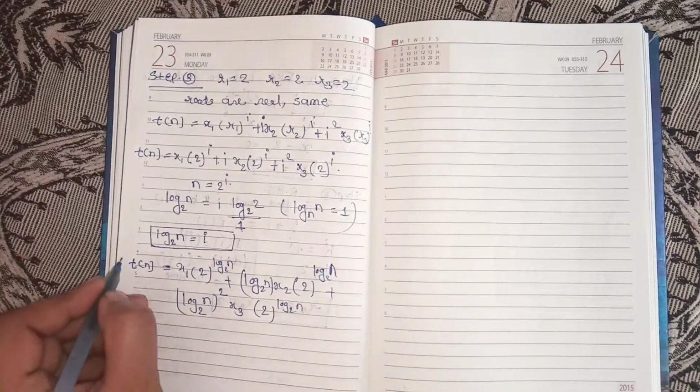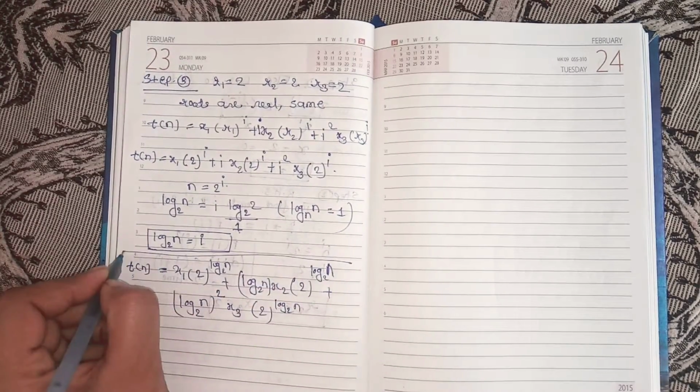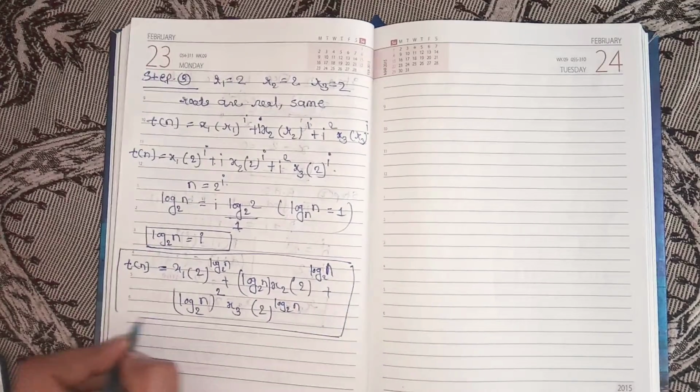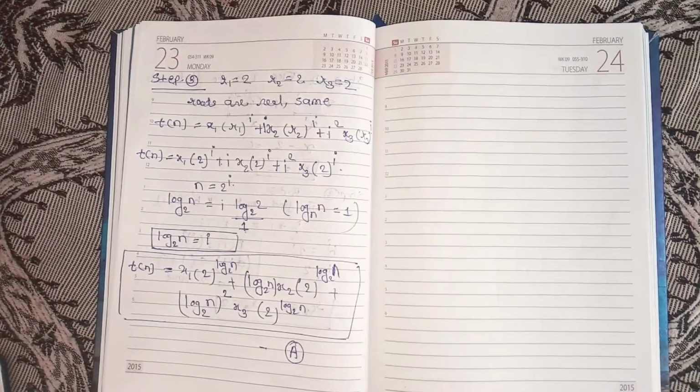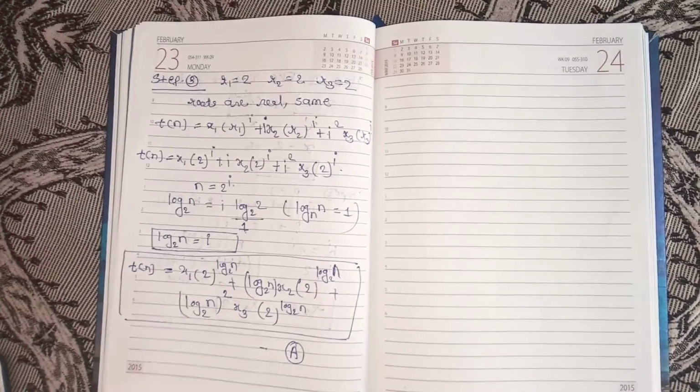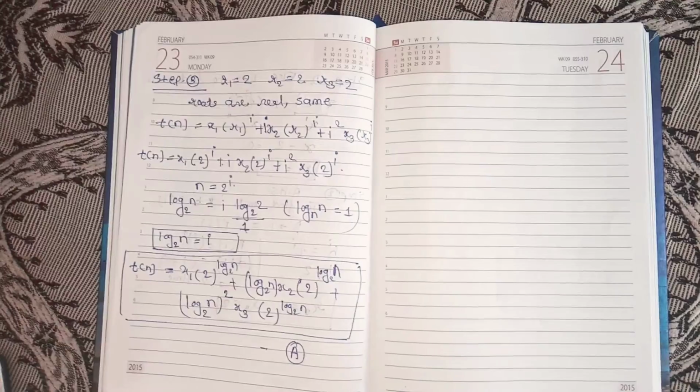Fine. So this is my generalized equation. I am calling this equation A, capital A. Fine. So after getting the generalized equation, what is my next step?